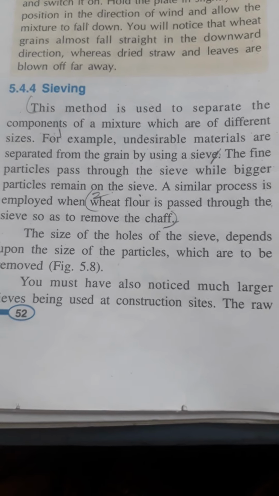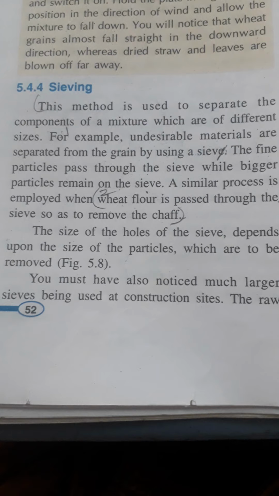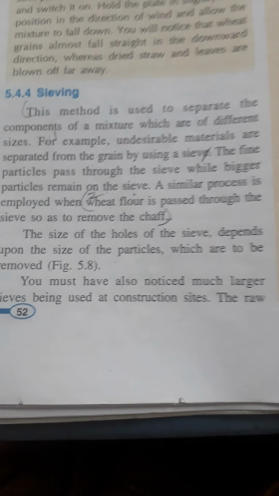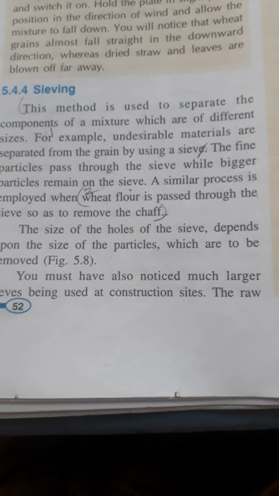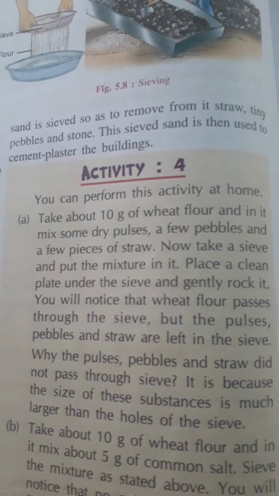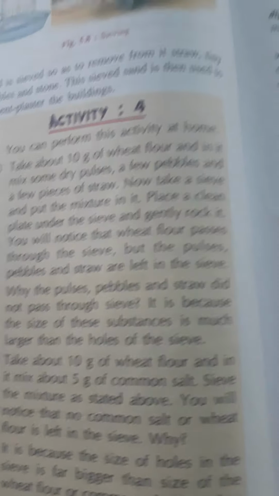In our homes also we use sieving, when wheat flour is passed through the sieve so as to remove the chaff. The size of the holes of the sieve depends upon the size of the particles which are to be removed. There are other uses also; this sieved sand is then used for cement plaster on buildings.